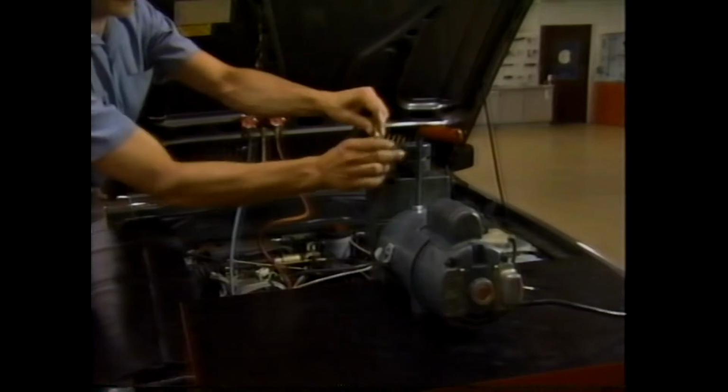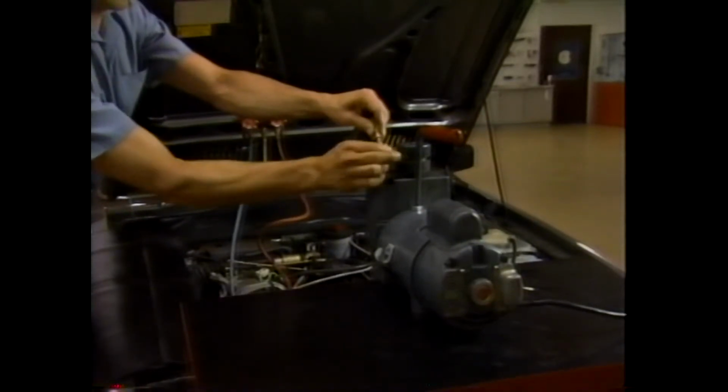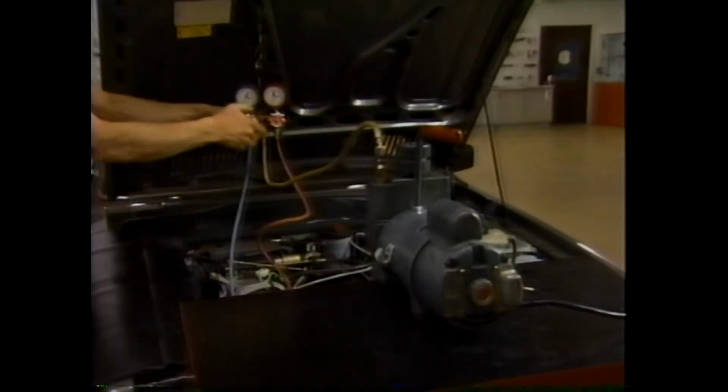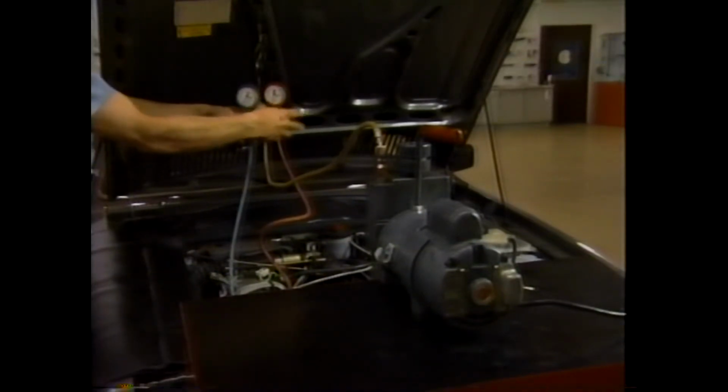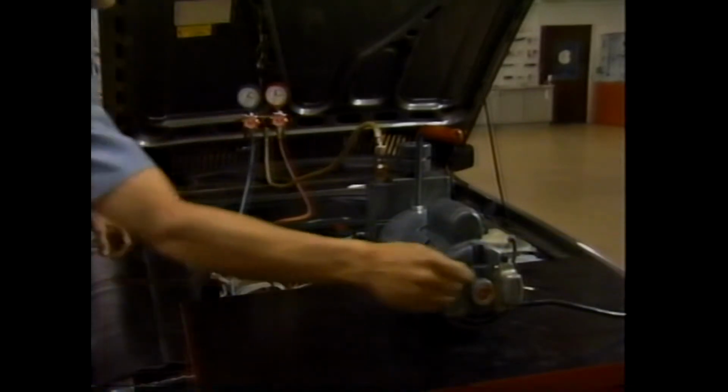To evacuate the AC system, connect the center hose to the vacuum pump. Open the valves on the gauge set and start the pump. Once the correct vacuum level of 29 inches is reached, run the pump for 30 minutes to remove all the air and any possible trace of moisture.